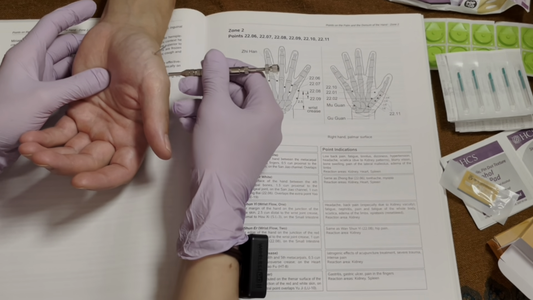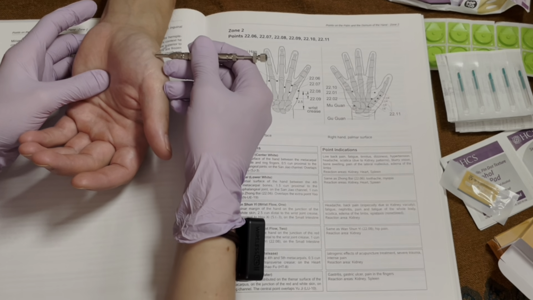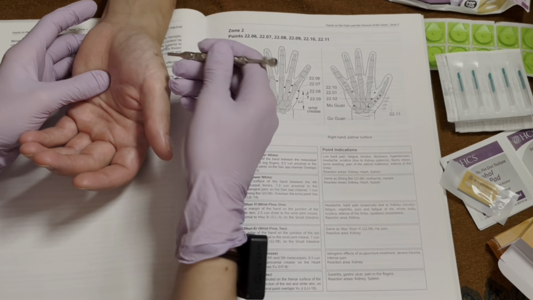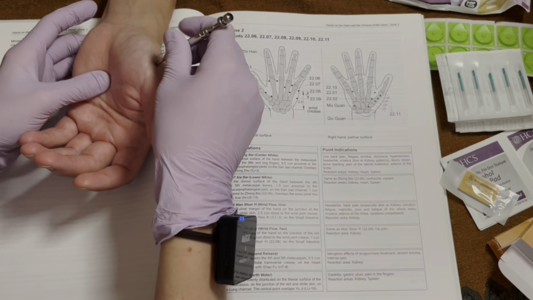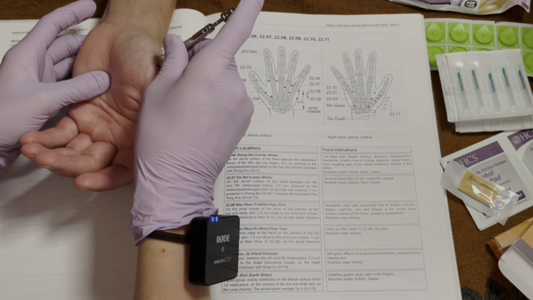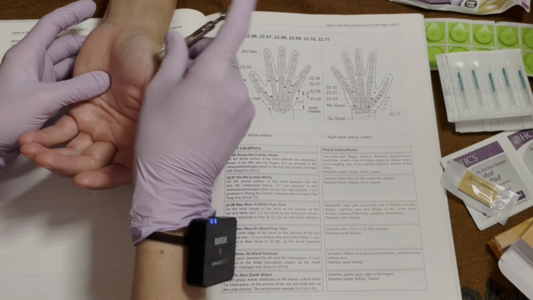So basically taking the halfway point between lung 10, which we just did, and the knuckle here. So right in through here, nice deep breath in and release.